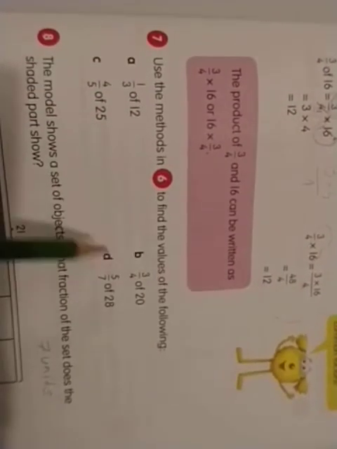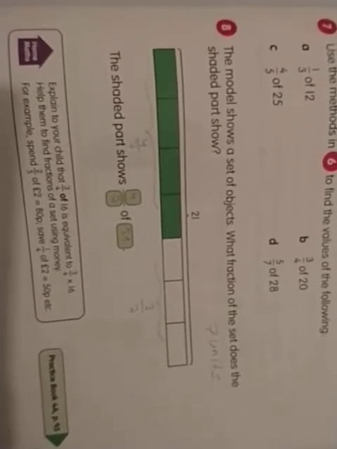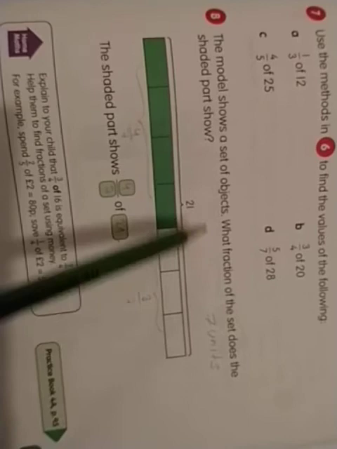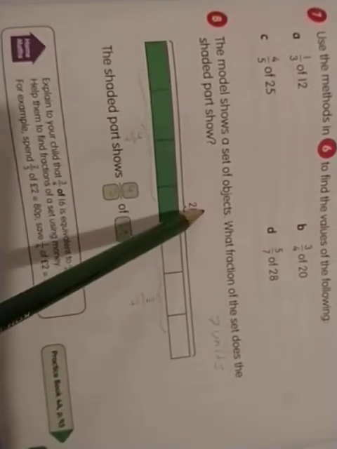Okay, so this was the explanation of these A, B, C, D in your textbook, and now the explanation for exercise 8. The model shows a set of objects. What fraction of the set does the shaded part show? So this one whole is 21.